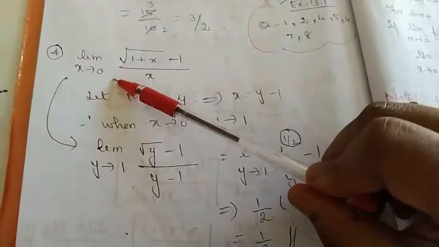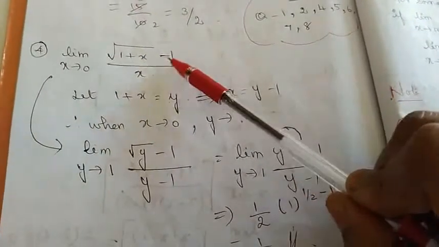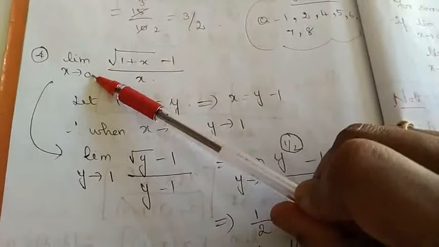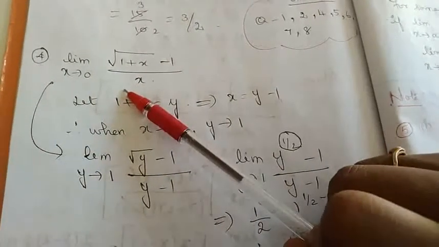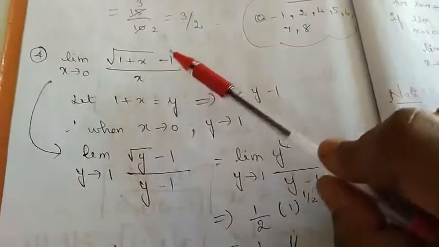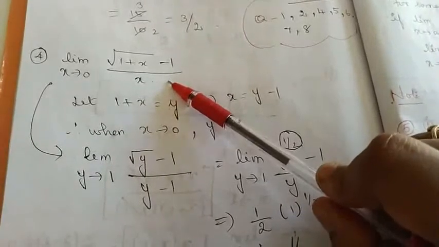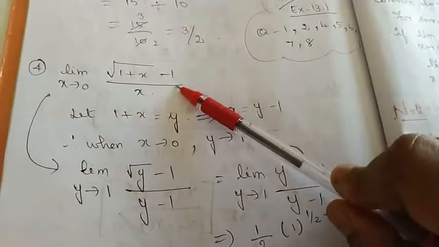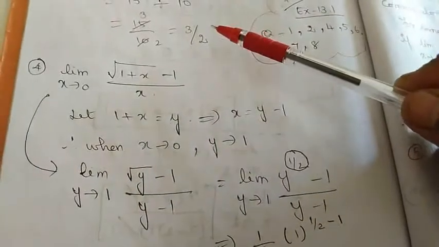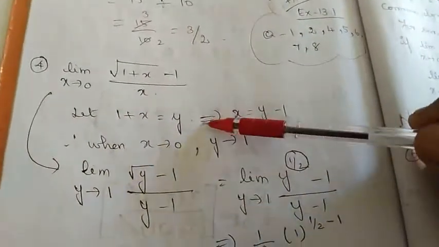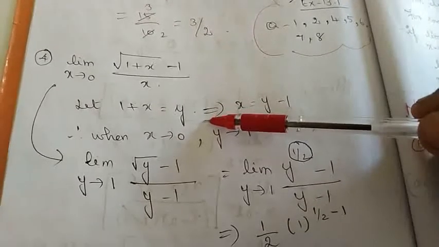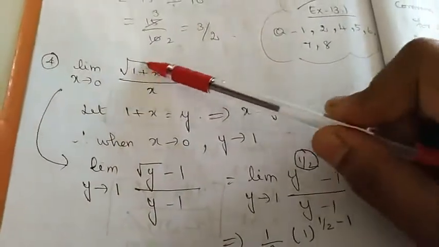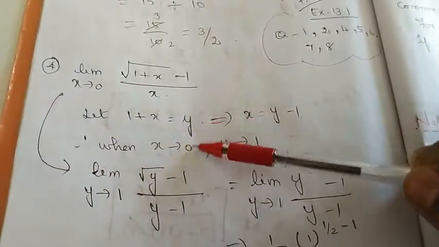Here, limit x tends to 0, square root of 1 plus x minus 1 divided by x. Again, if we apply the limit directly in the question, we will get 0 by 0. So how to avoid it? Here we cannot factorize, and we cannot use the result which we used in the previous problem. So what we are going to do here is adopt the substitution method. We are going to substitute this 1 plus x as some other variable y.